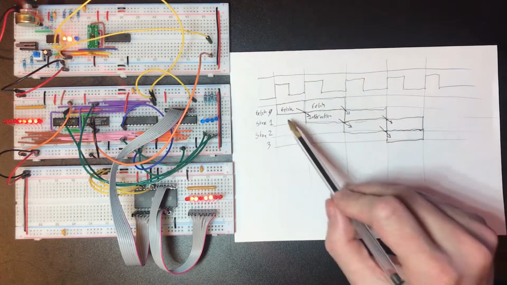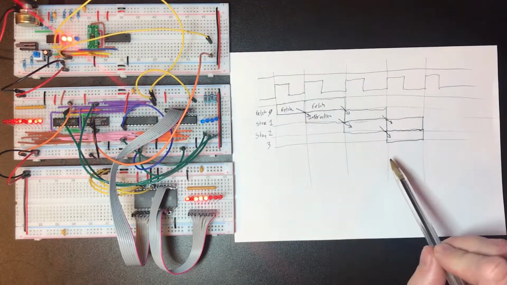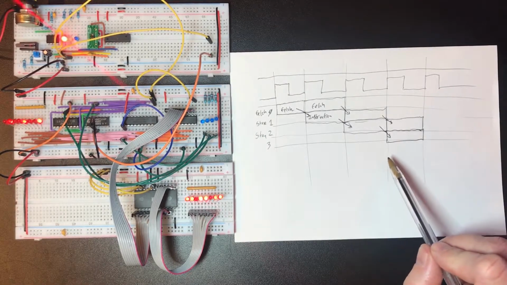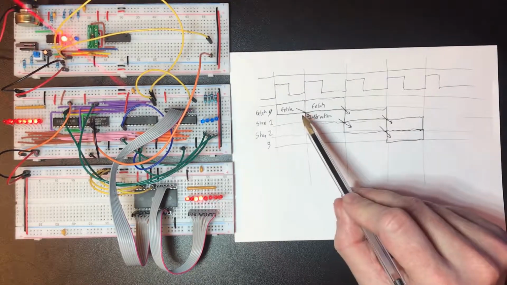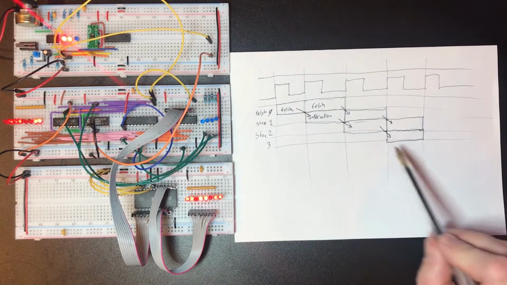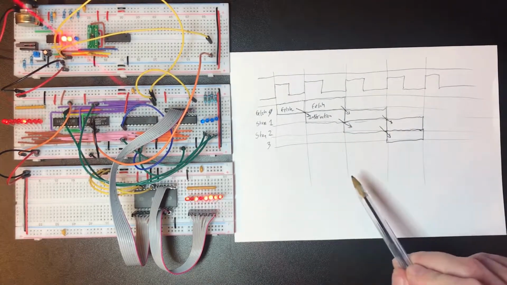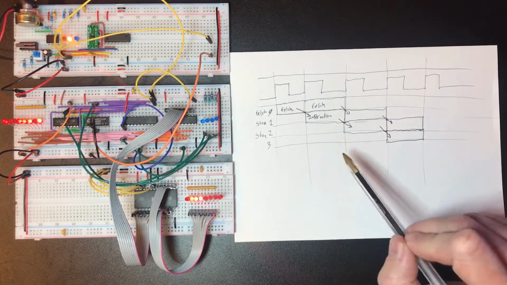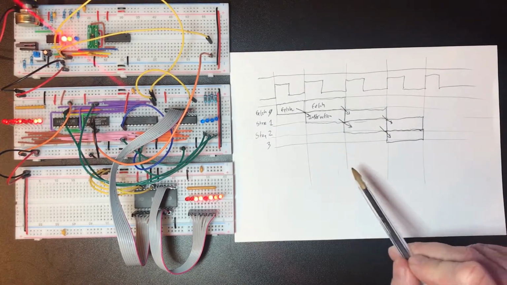Now, one of the big problems we have to deal with in a pipelined architecture is we have multiple things happening at the same time. And so we have the potential for things to clash with one another.